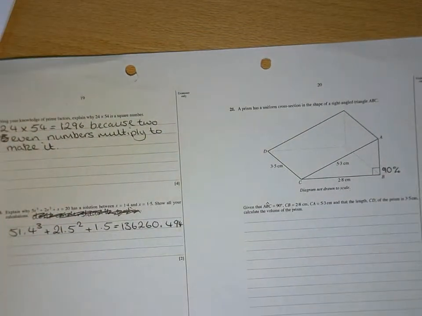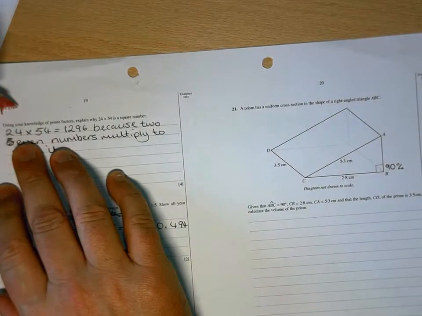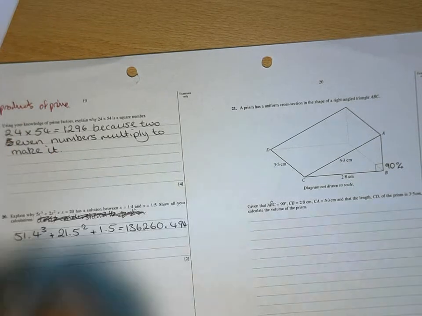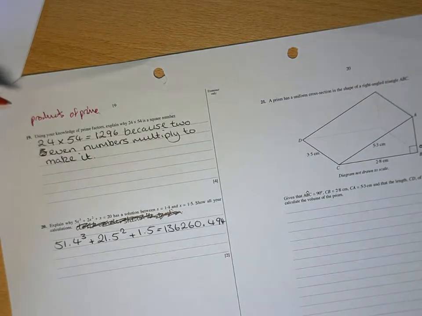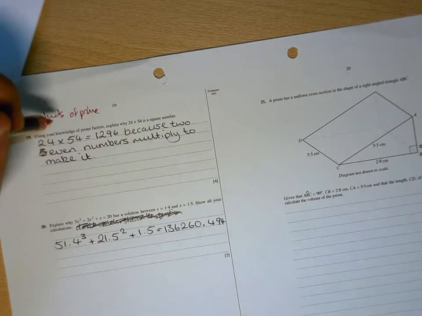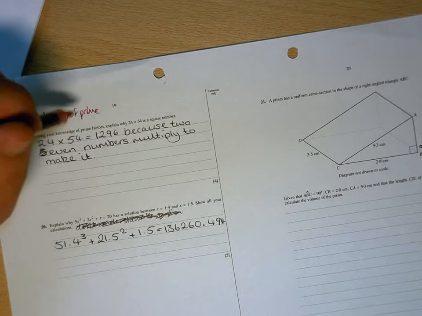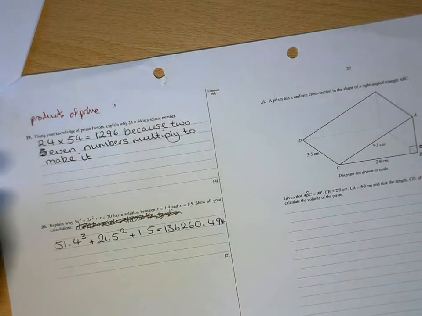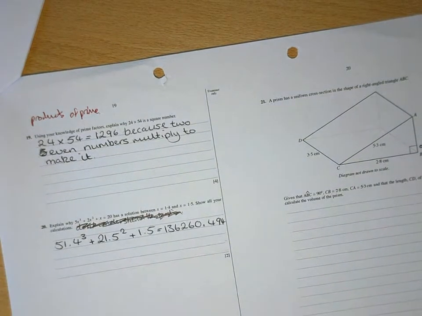This method is known as products of prime, and I can't remember on the website in the topic list whether I called it products of primes, products of prime numbers, products of prime factors, but it's the same thing. Have a look at how I do it, because it's an easy method and you'll quickly learn it, and it often comes up and it's usually worth 3, 4 or 5 marks.